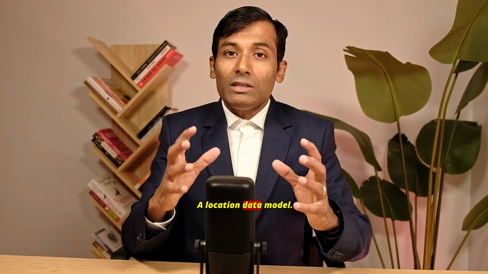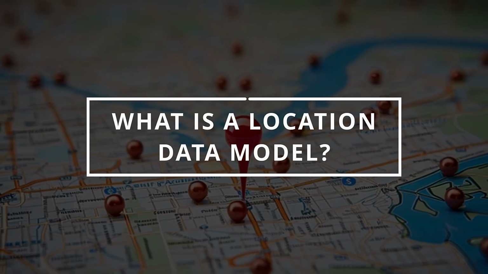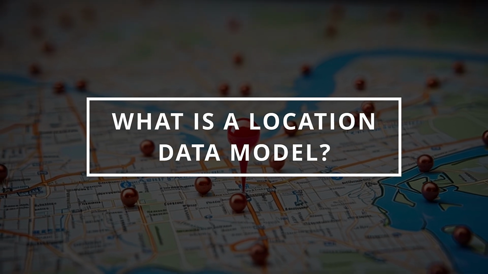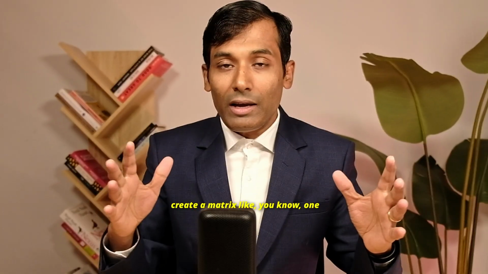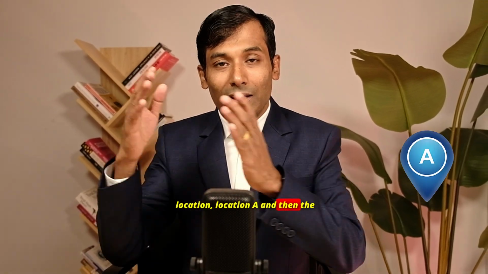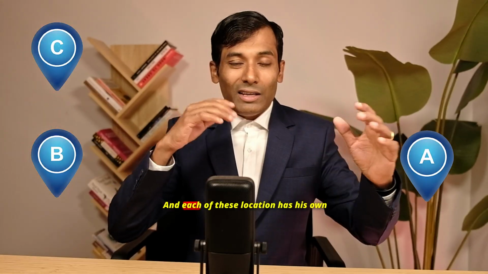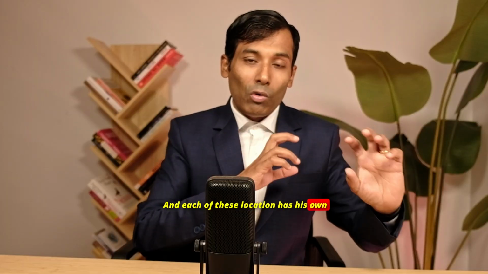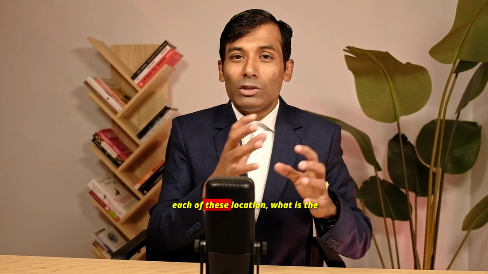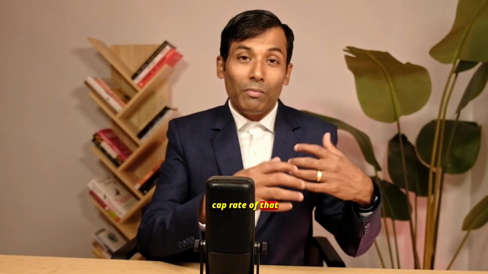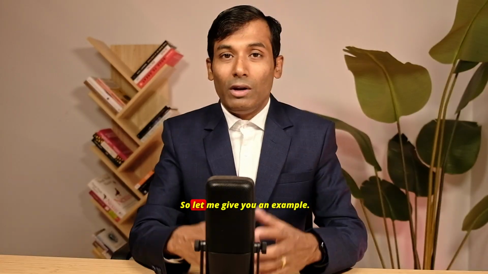All right, a location data model. What is a location data model? It's about a particular location, and then you put together data and create a matrix, like location A, then location B, then location C, and each of these locations has its own parameters, its own metrics. And what we particularly want to know, for each of these locations, is the cap rate of that particular type of property. So let me give you an example.